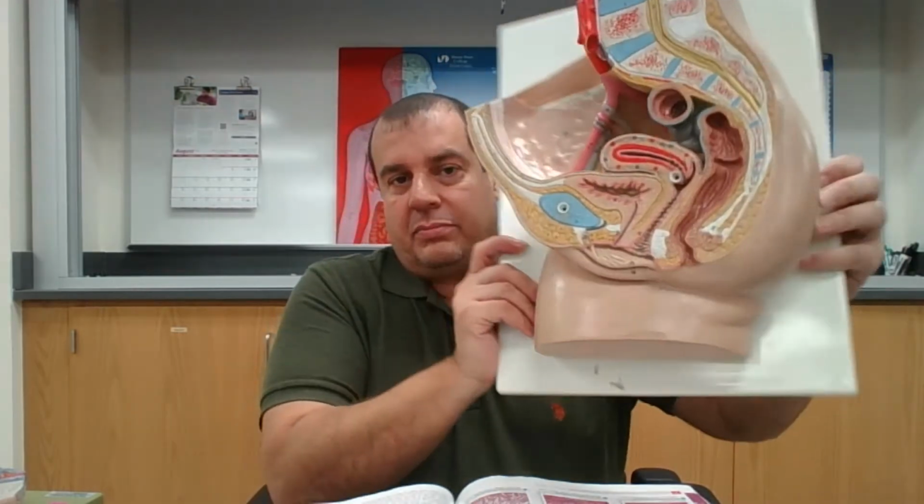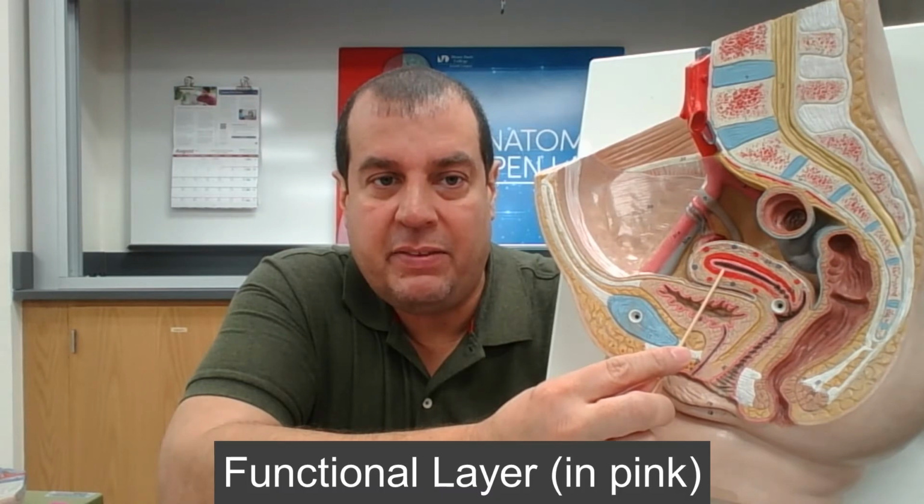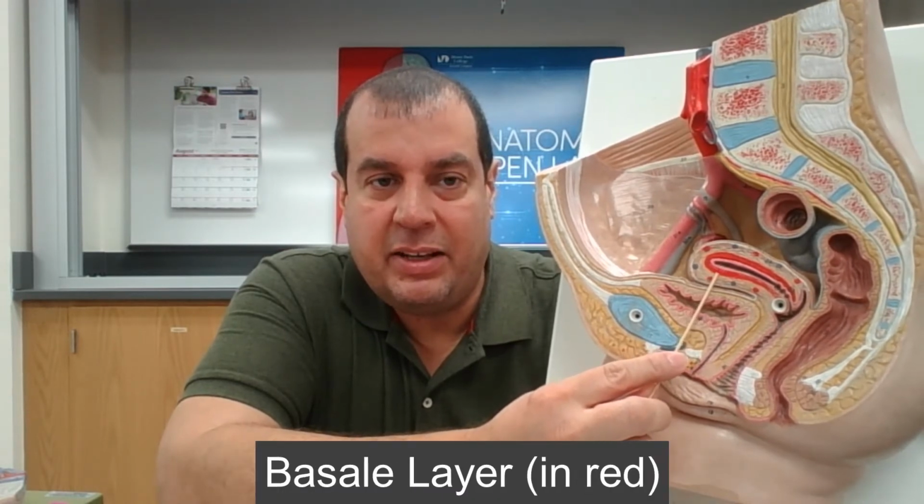So let's look at that real quick. You can see here, this is the endometrium, the myometrium, and the perimetrium. Here's the endometrium with the two layers. You have the functionalis in pink and the basalis in red. This is the part, the functionalis, that sloughs off, little sheets of skin coming off of your body every month. And that tissue eventually comes out throughout the menstrual cycle, and that's when girls get their hygiene products to pick up that blood flow.